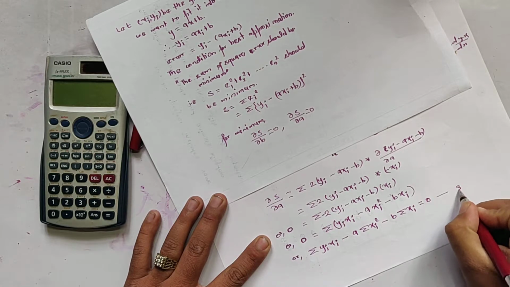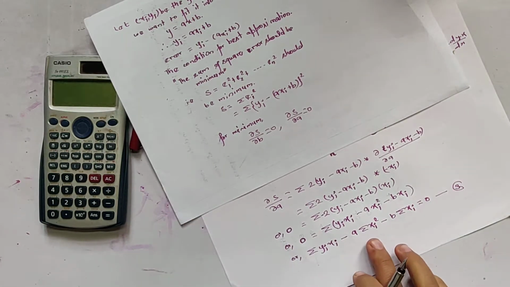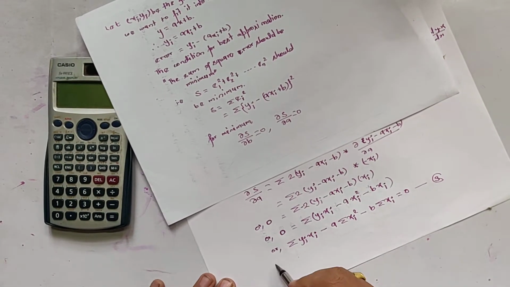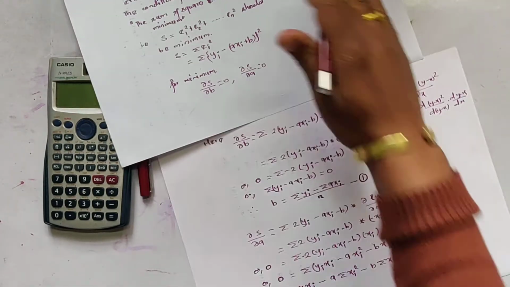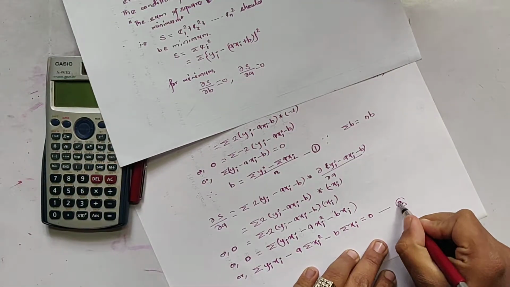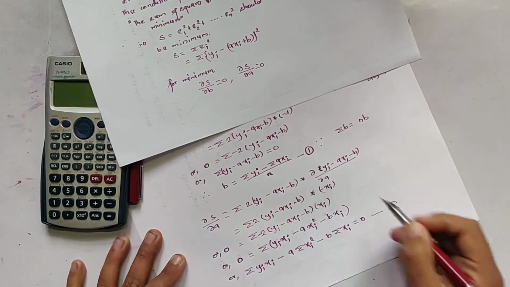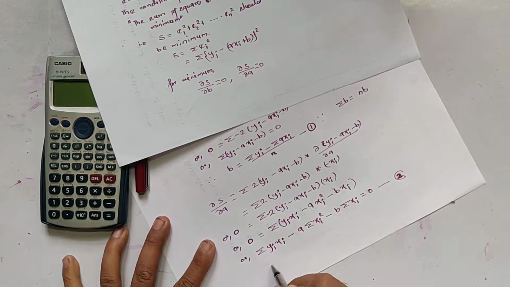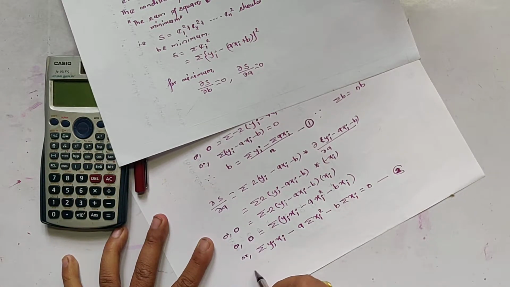This is equation number 2. By solving equation number 1 and 2, we get the values of b and a.